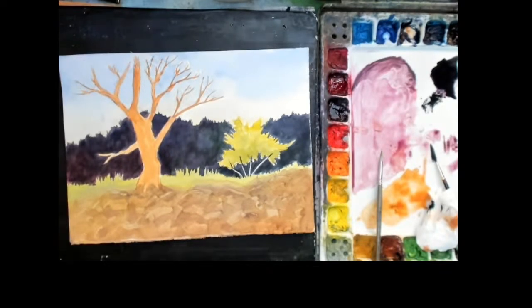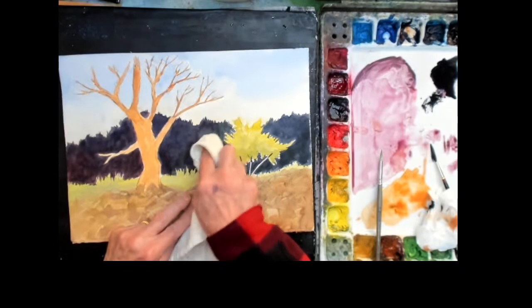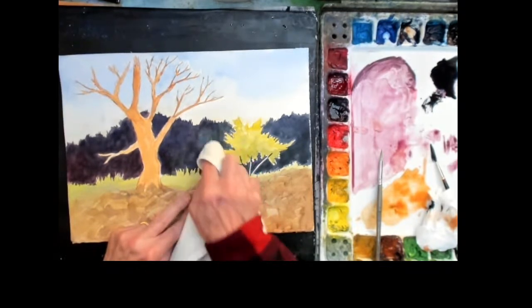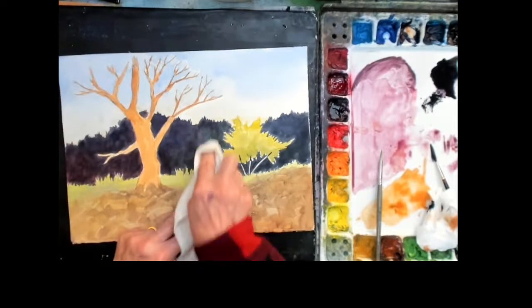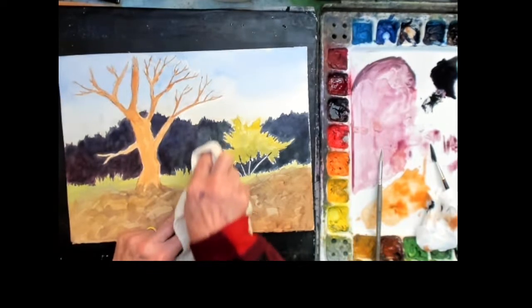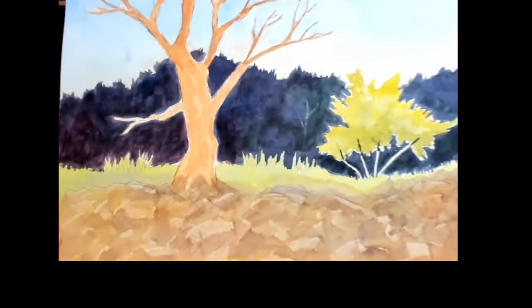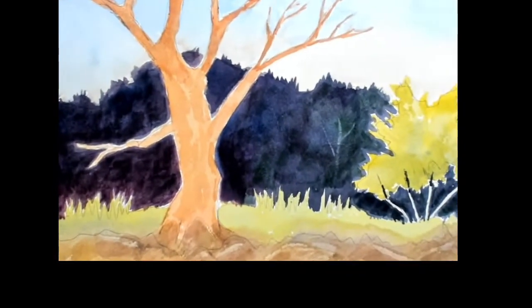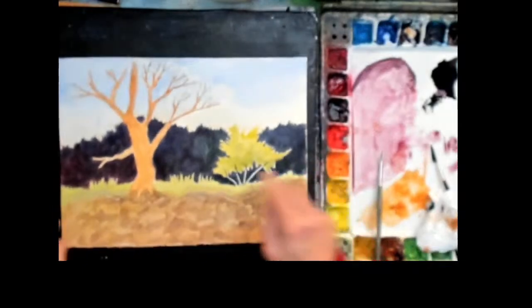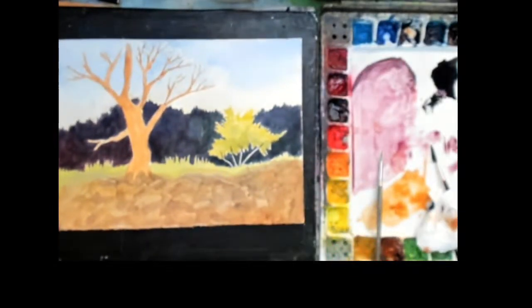And let it sit for about 10 seconds. What that does is activate the paint. I want to blot it with a towel and pick another section, and I'm going to rub it out. So I can do some lifting. I can do a little bit of lifting on the background and bring out some trees. Okay, so that's just a quick demonstration on that. Let's put a mat board around that.